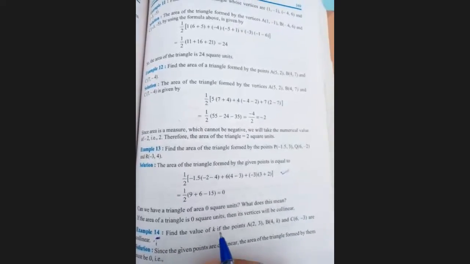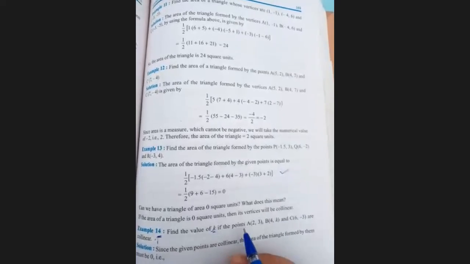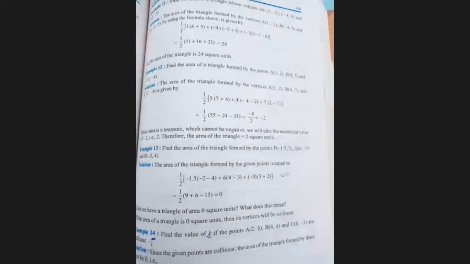Another question type is: find the value of k. Here you have to find the value of k when the 3 vertices of a triangle are given, so keep this in mind.